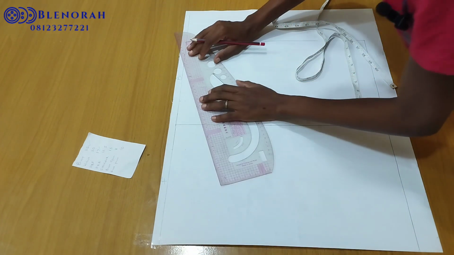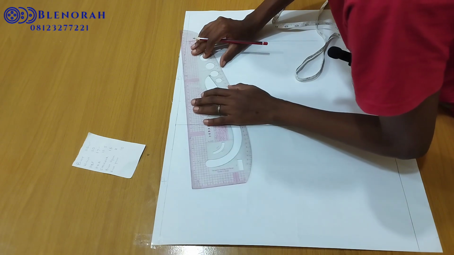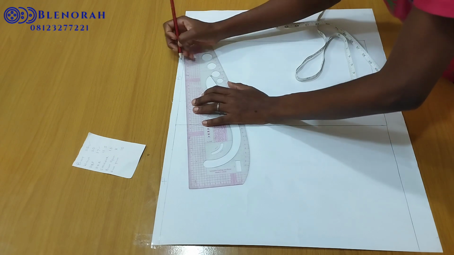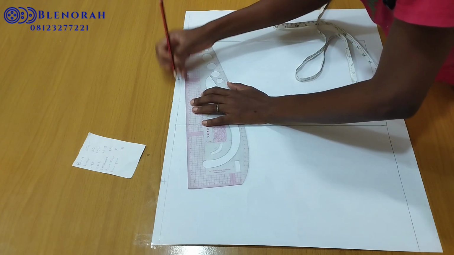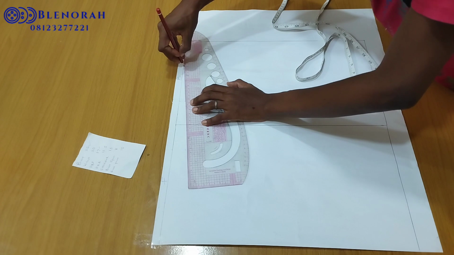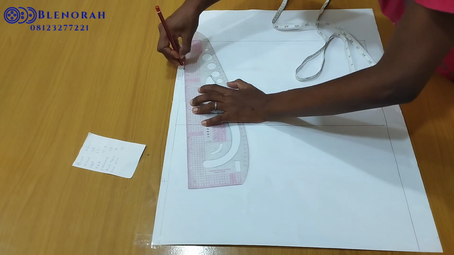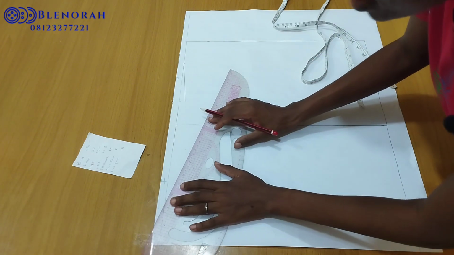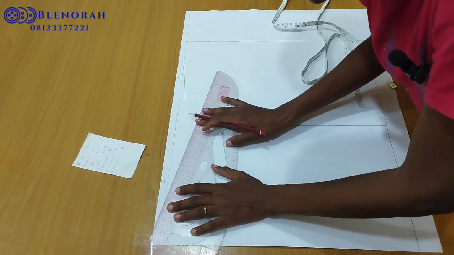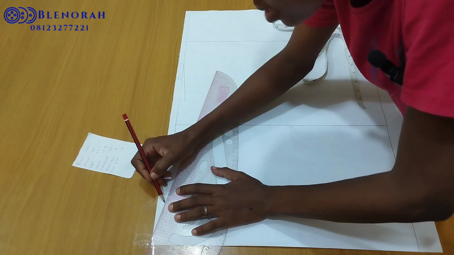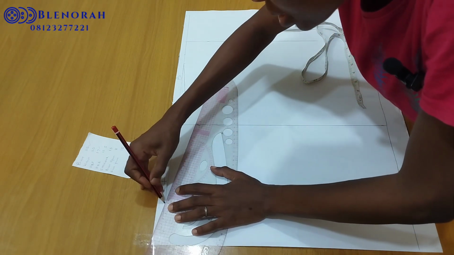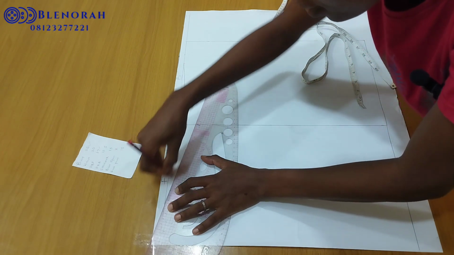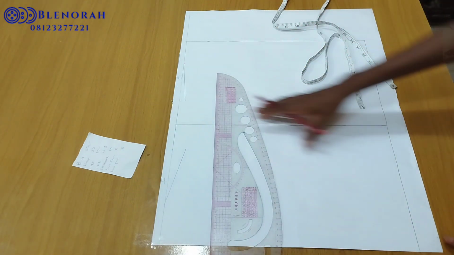So the next thing I'll do is to just connect them together. I'll connect from this neck width. That's the essence of marking the neck width. From the neck width, I will connect it like this. I'll connect the neck width to this place. For the front, I'll do the same. From the 3 neck width, remember, we're marking from the neck width, and then I'll slant. I hope you're following me.